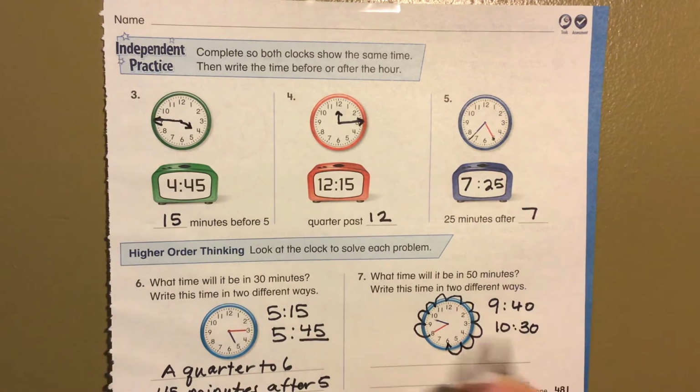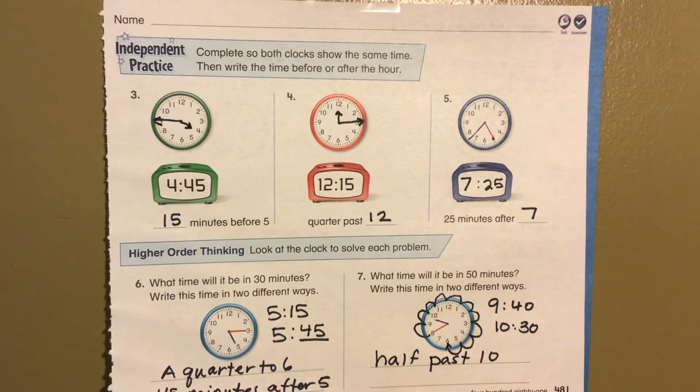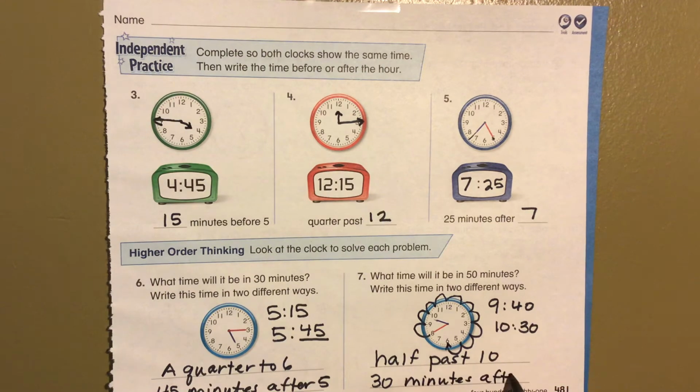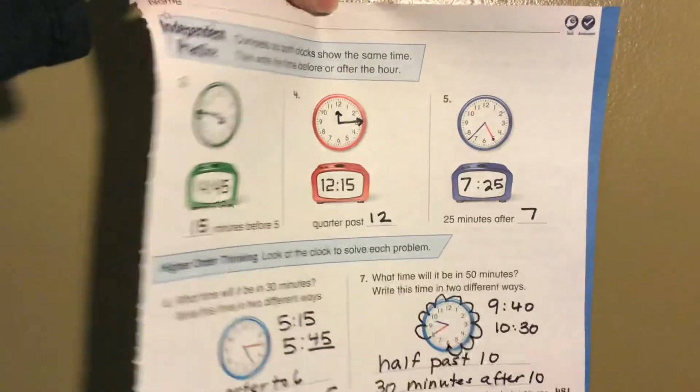So what are 2 ways we could say that? I can say 10:30, or I could also say 30 minutes after 10. All right, let's go ahead and go on to our back page here.